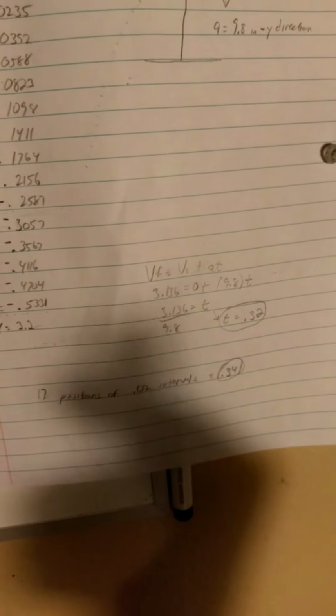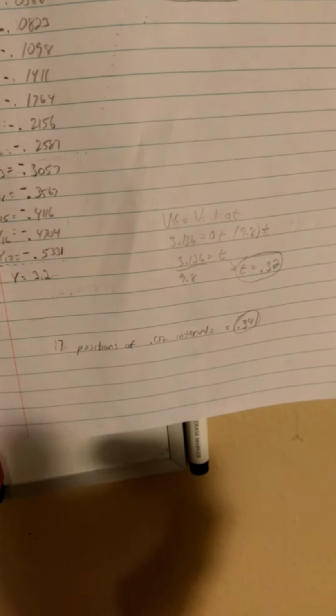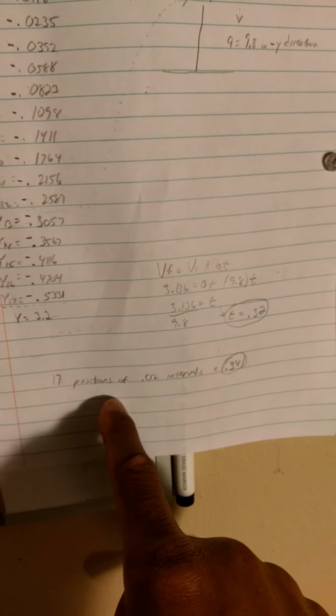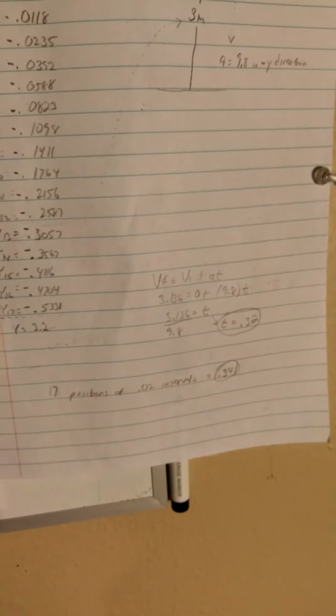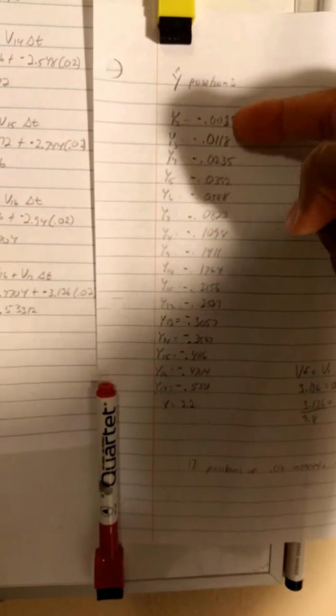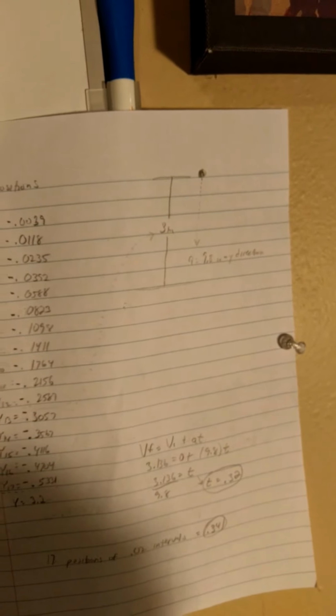And that's how I end up getting the time as 0.32, close to the 17 positions for the 0.02 intervals, which gave 0.34. And of course I just added all my y positions up. That's how I get the 3.2, which is close to my 3 meter height. So this is my numerical calculation.